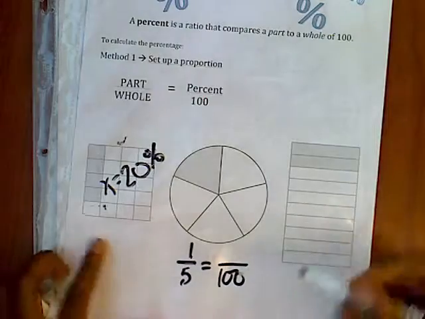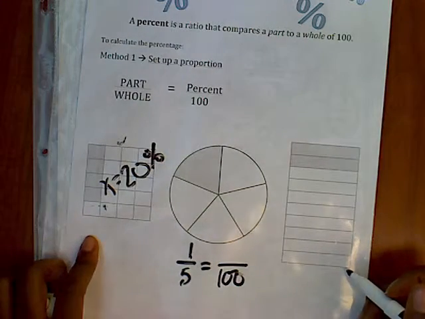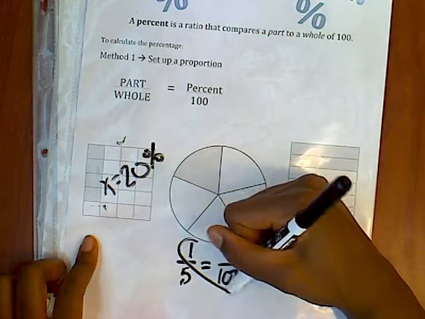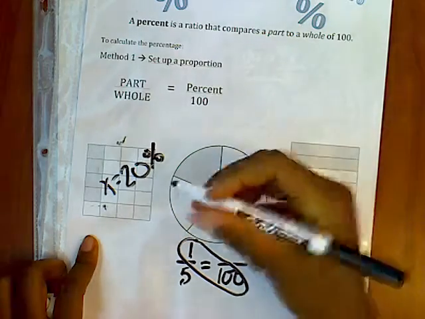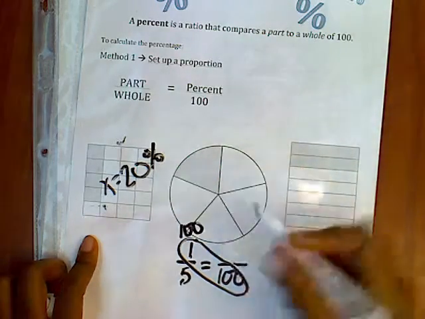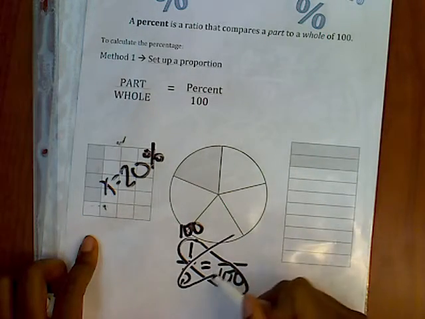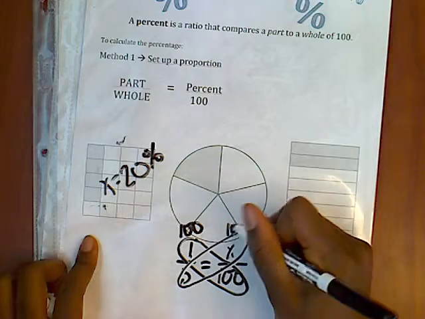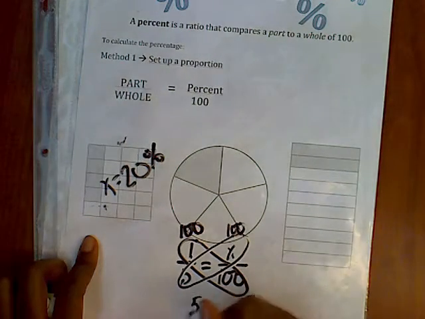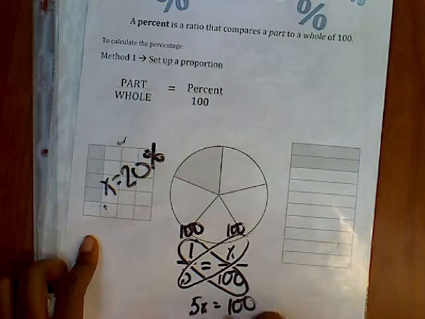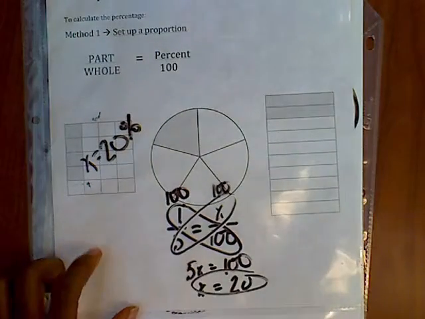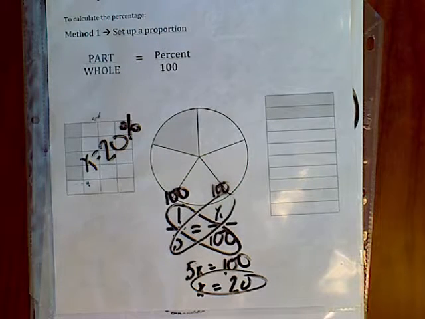So now if I was looking for cross products, I would multiply 1 times 100, and 5 times x. 5x equals 100. So x must equal what? Thank you. So x must equal 20 because you divide both sides by 5. Yes, Kasem?